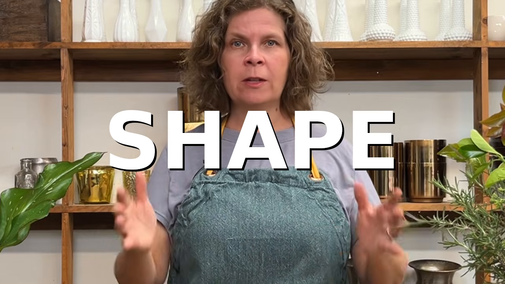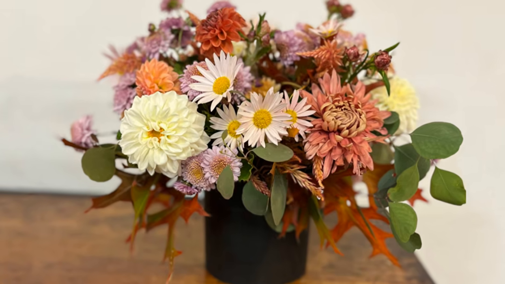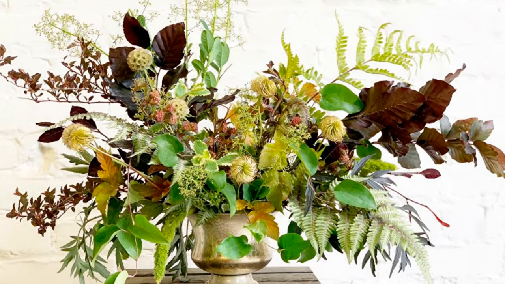Use your foliage to create the shape. So when you're going into a design, you're thinking, I want my design to be either very round and formal or very asymmetrical or wild. You're going to use foliage to create that shape. That is going to be the guiding force throughout your design.